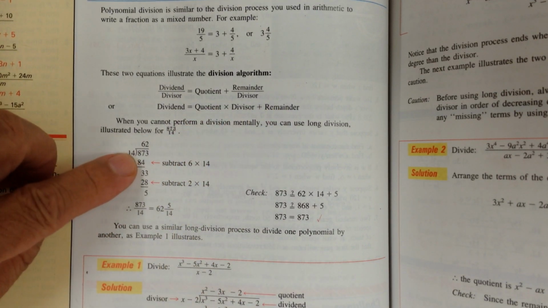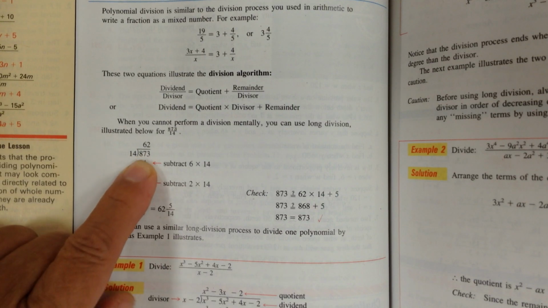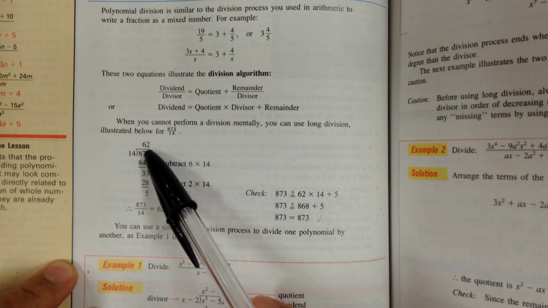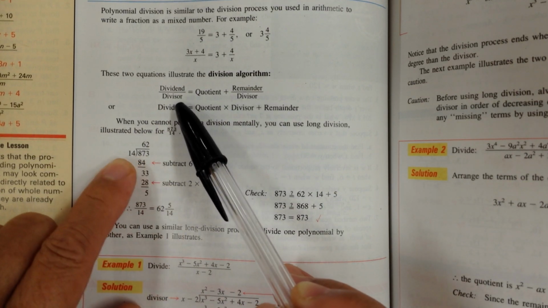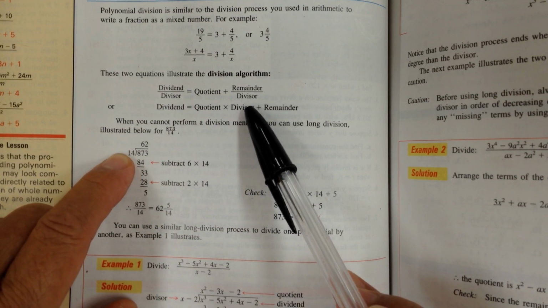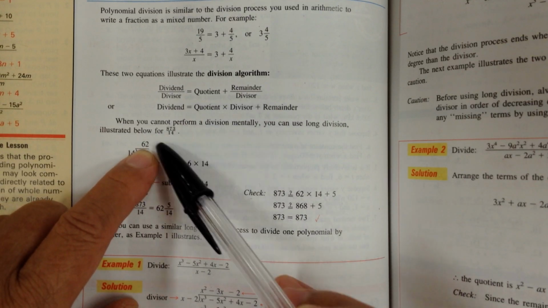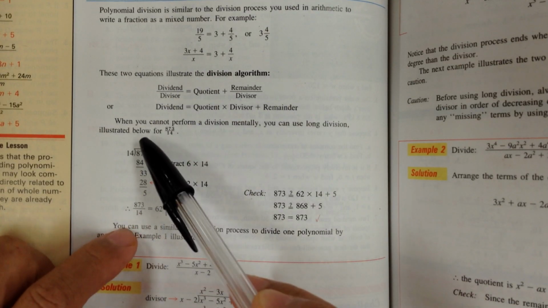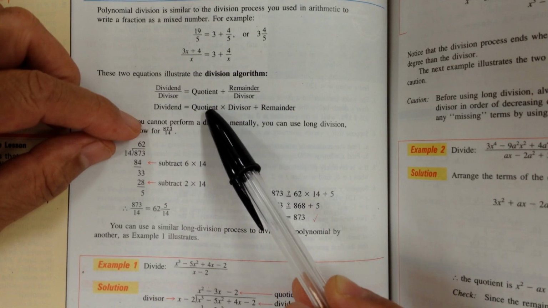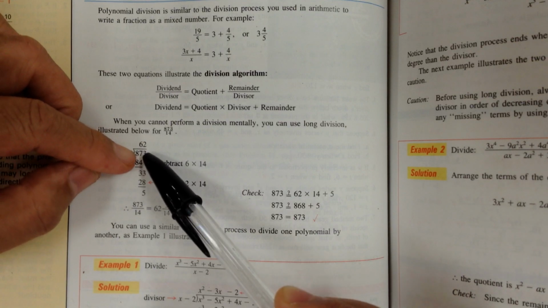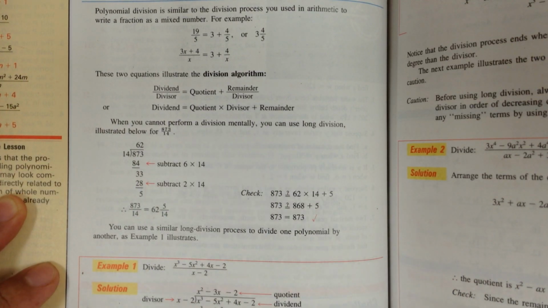Okay, when you divide, see the long division, this number inside over here is called the dividend. So the dividend is this number right over here. And this is the divisor. So the divisor is this number over here. Quotient is this number right over here. 62 is your quotient, and the remainder is a 5. So what it's saying is that the quotient, the 62, times the divisor plus the remainder will equal the dividend. Okay, so again, this is some basics, but a lot of things are very common sense.